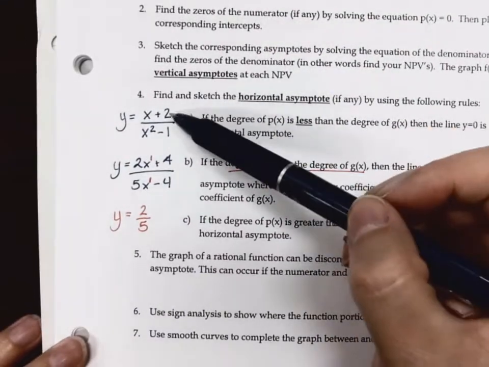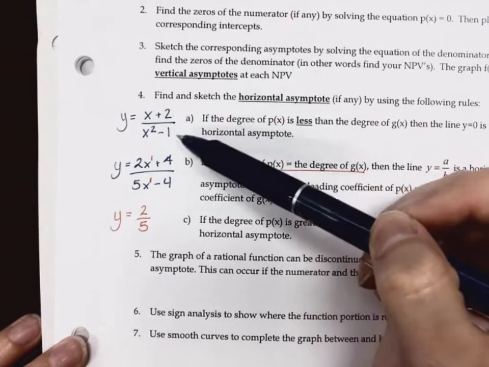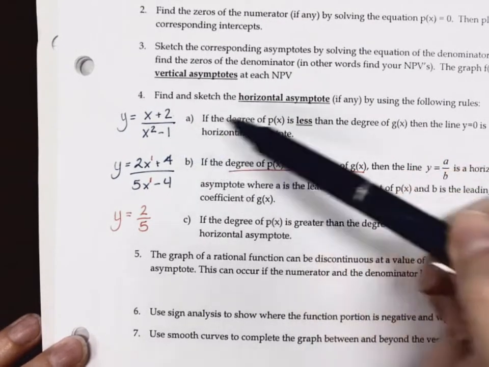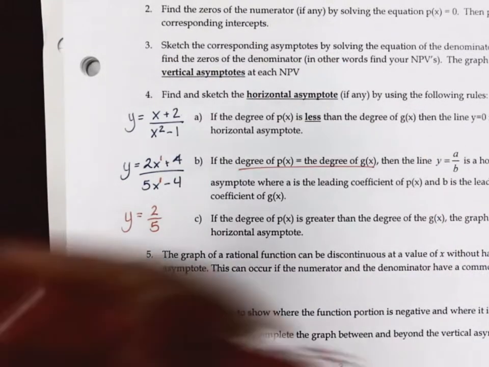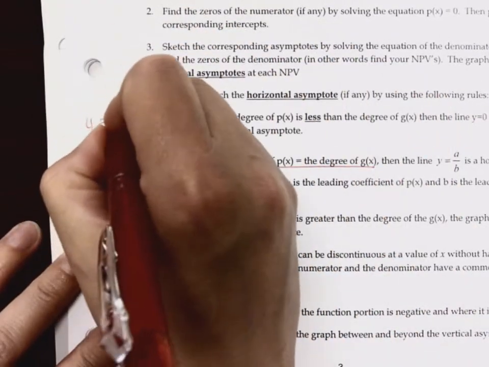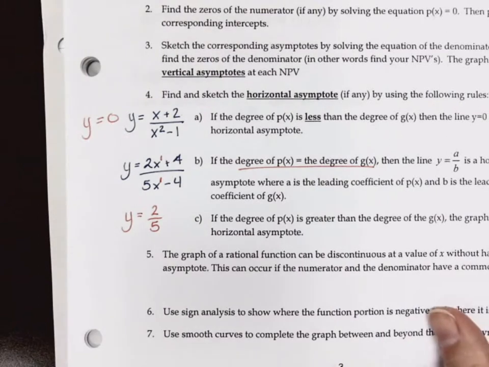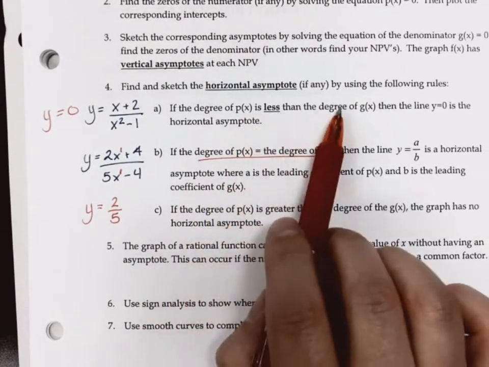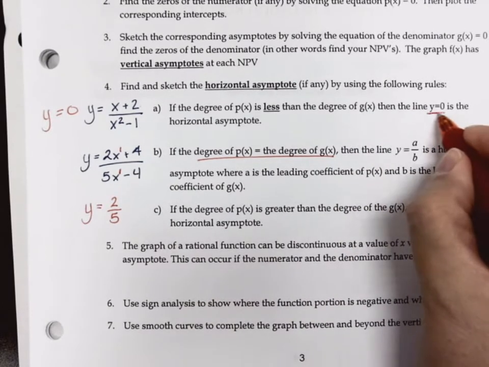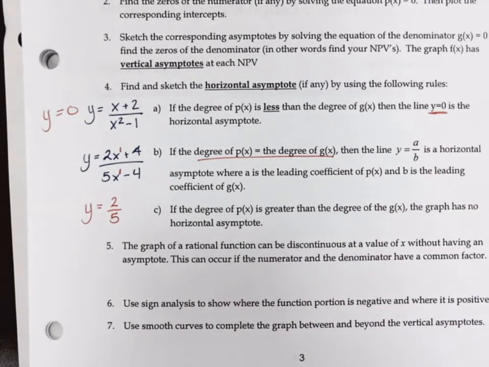So what's the degree on the numerator? 1. What's the degree on the denominator? 2. So p of x is less than g of x. So the asymptote for this one would be y equals 0. Always? When the degree of p of x is less than the degree of g of x, then it's y equals 0. No matter what? In that situation, yes.